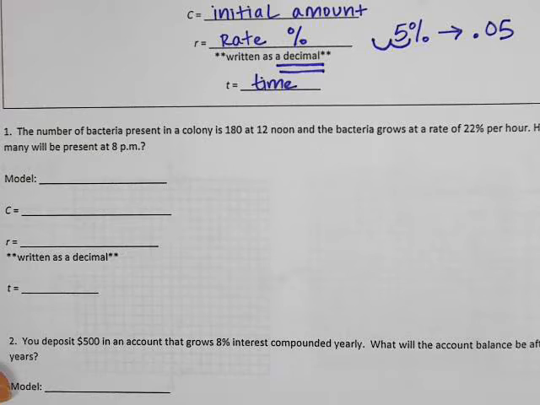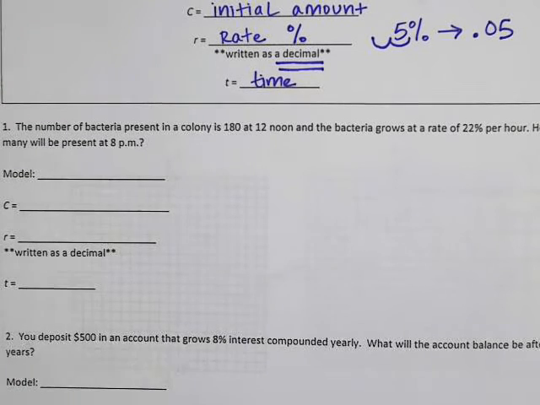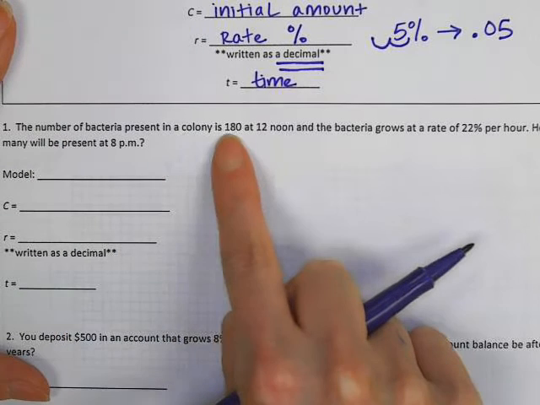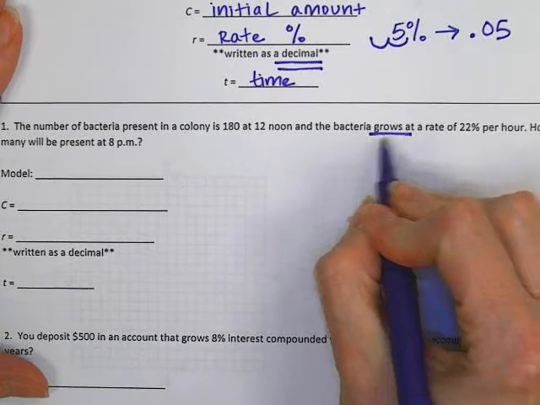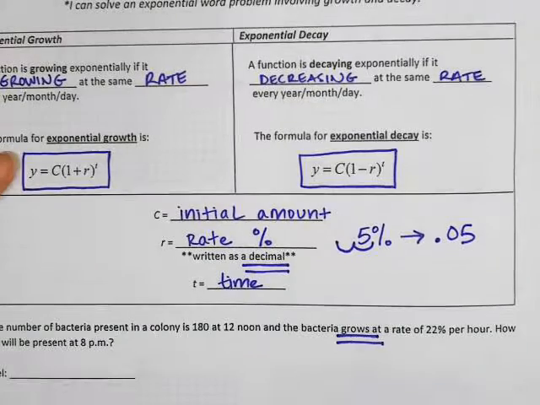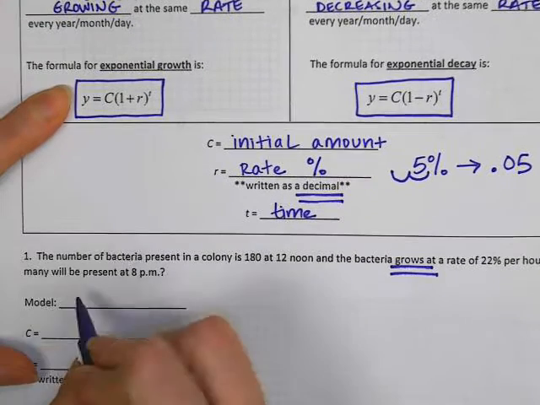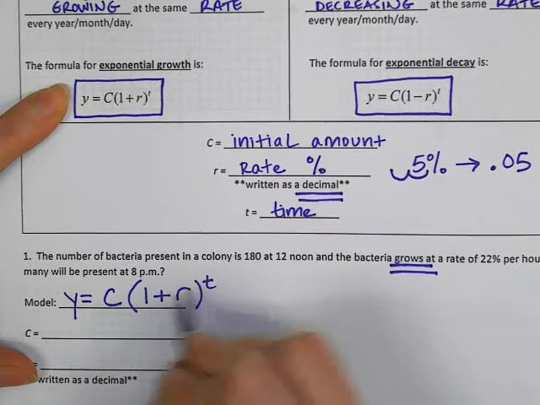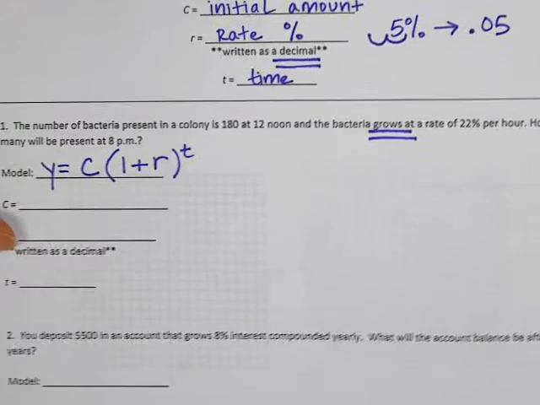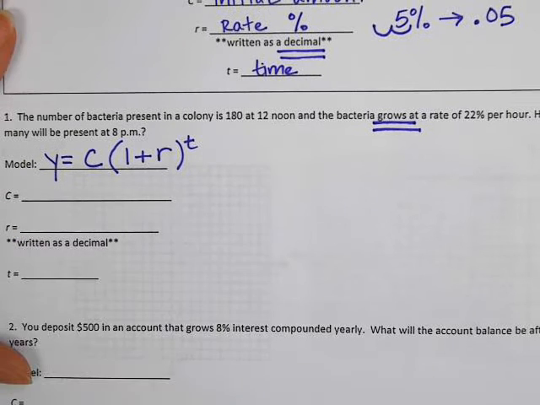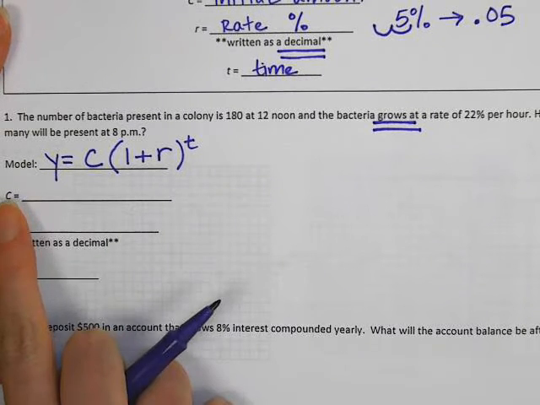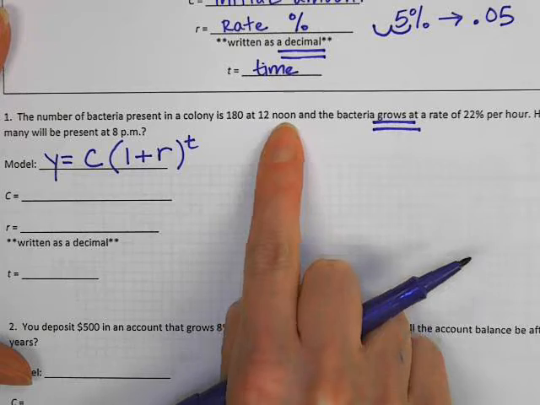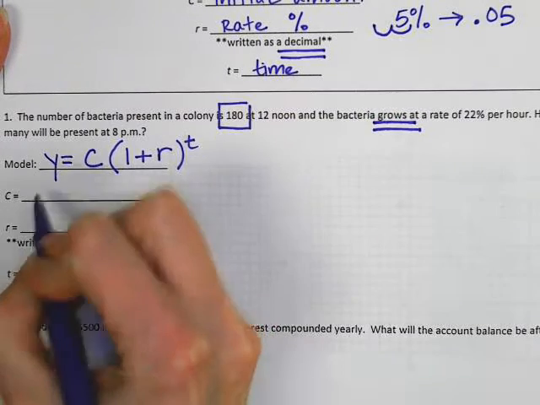Okay, number 1 is about bacteria. First thing, is it a growth or decay? You're going to look for keywords that say either increasing or decreasing. Here we go: grows. Grows means we're going to use the growth model here. So you're going to write down y equals c times 1 plus r to the t power. Now let's figure out what each of those letters is. C is the initial amount. The number of bacteria is 180 at noon, so 180 is the starting amount.